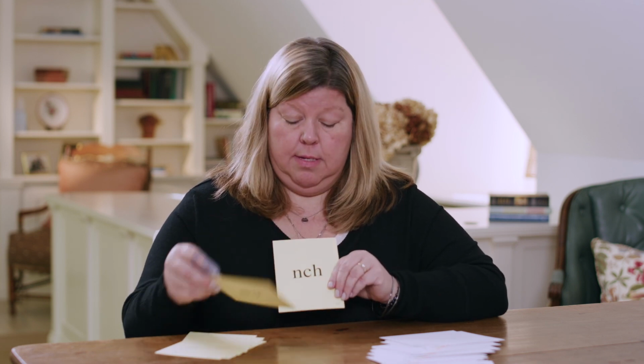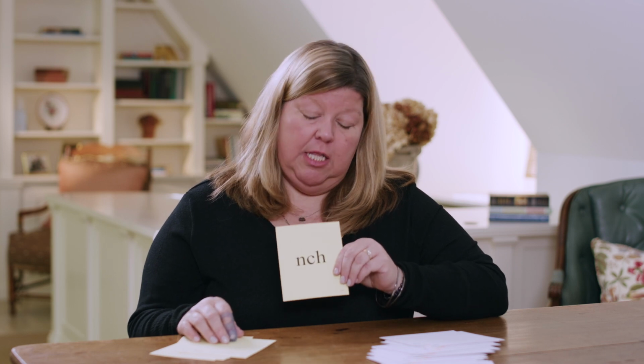Thra. And our only ending cluster, nch. So those will be on your sound check, just as a practice. And so that is the information and demonstration of blends and clusters.